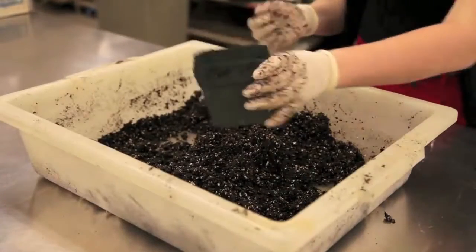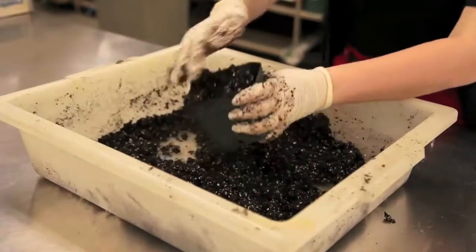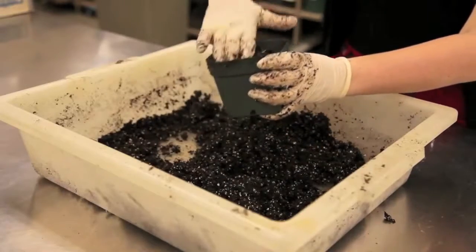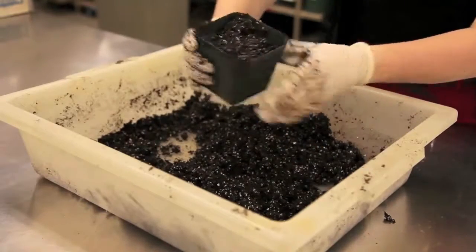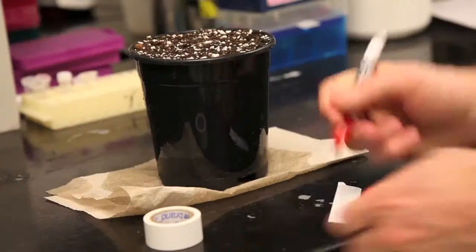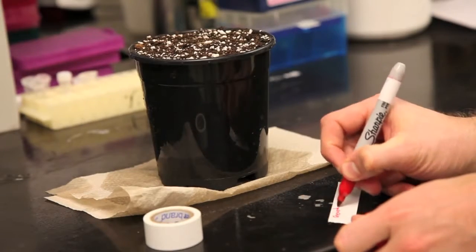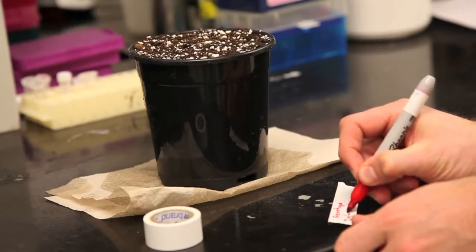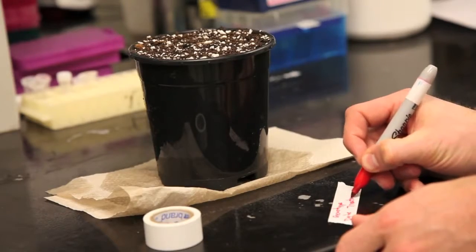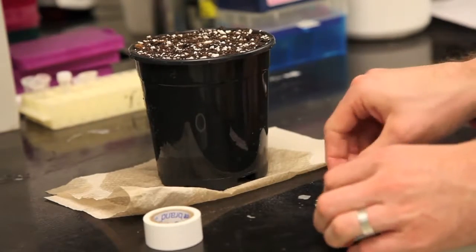Next, you should scoop soil into each pot. Try to use your hands to pat down the soil. Your goal should be to fill each pot all the way to the top. As always, make sure to label each pot. Include your group number, date, and of course, the genotype of the seeds you are planting.